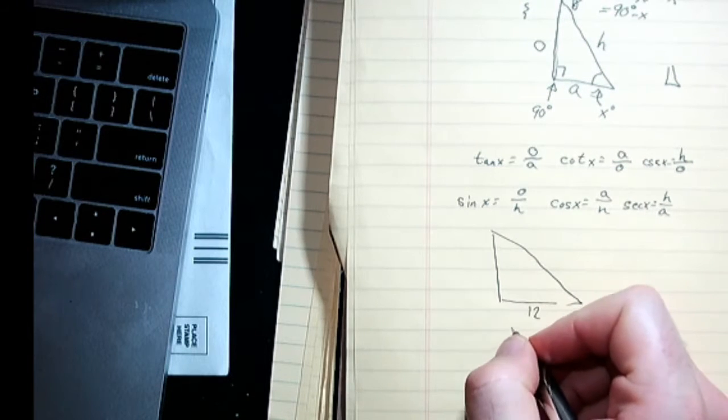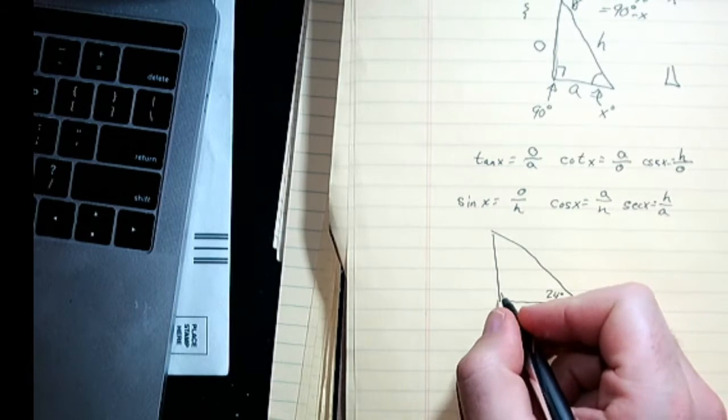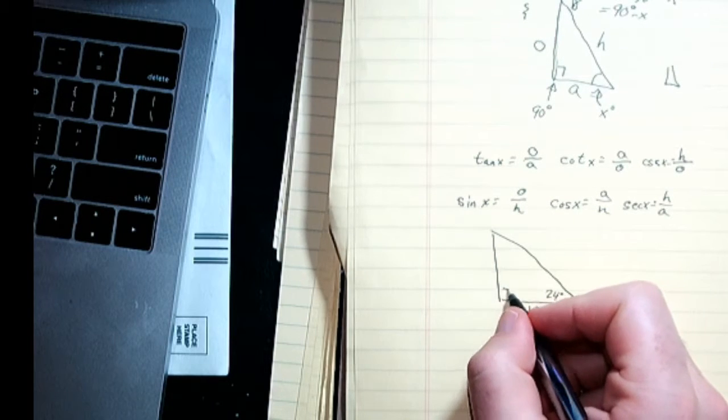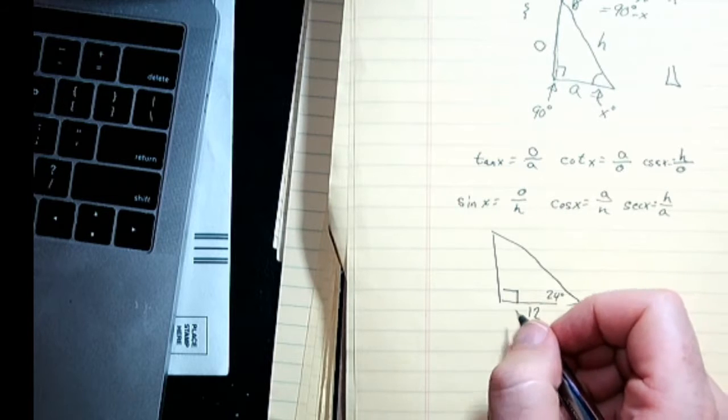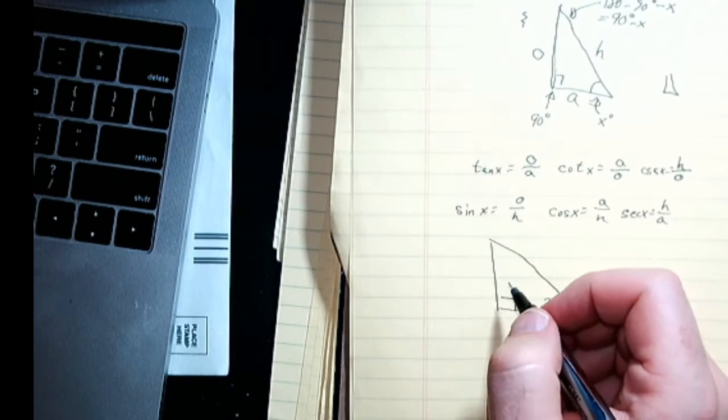Well, that's great. We know their names. How do we use them? Well, suppose we know an angle. Let's look at a concrete problem. Let me move it up so it's inside the range of my camera. Let's look at a really concrete problem here. Suppose the problem looks like this. Suppose we know this side is 12. This is a 24-degree angle. Here's a right angle. And we want to know what x is over here.